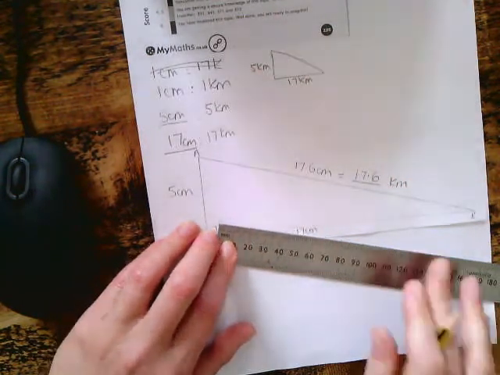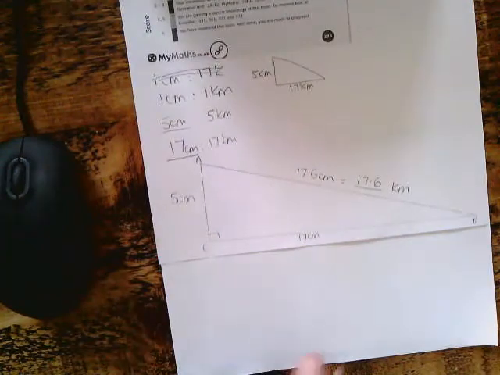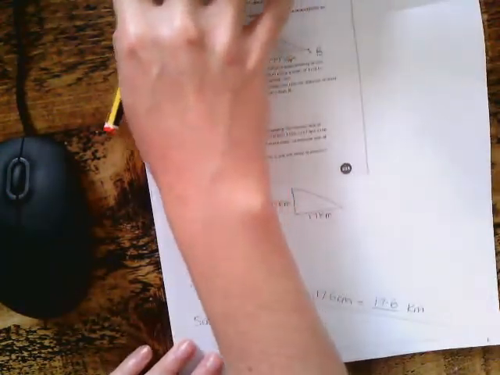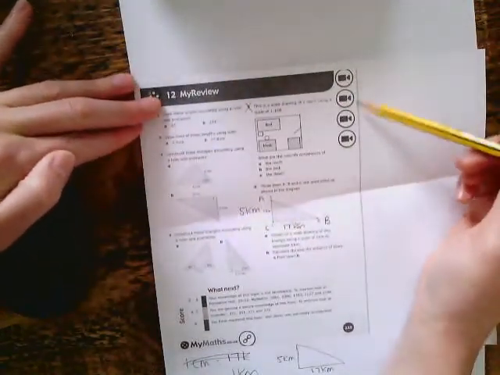Okay, now the rest of those questions, give those a go. If you're not sure, don't forget you've got these projectors here that are going to help you with the video.